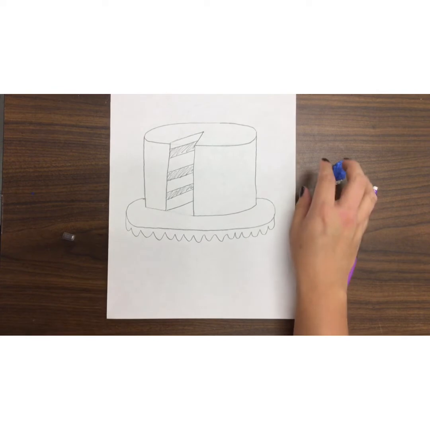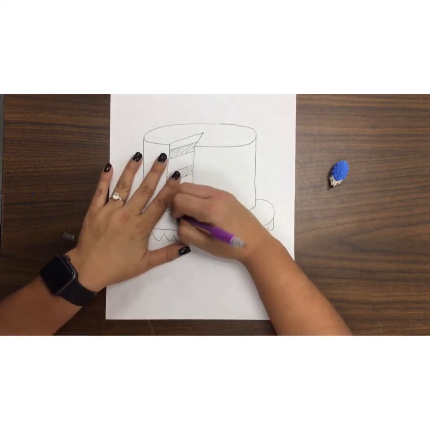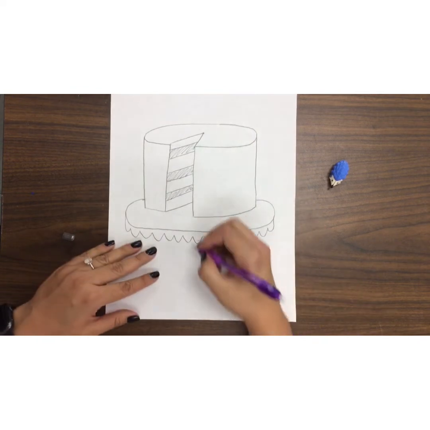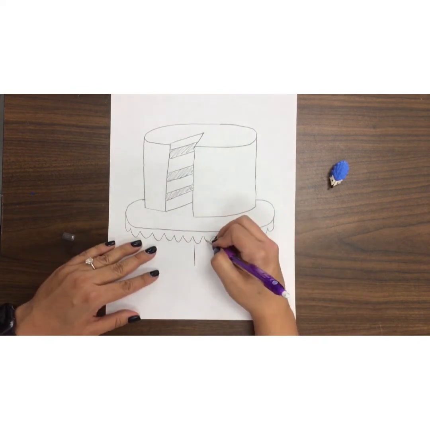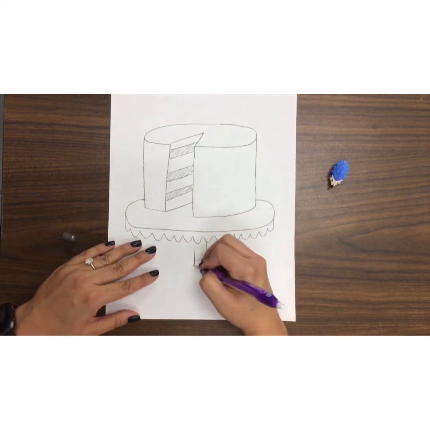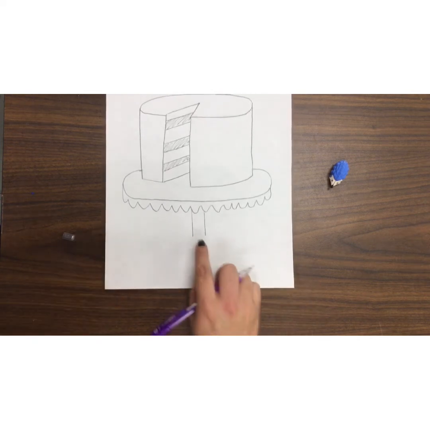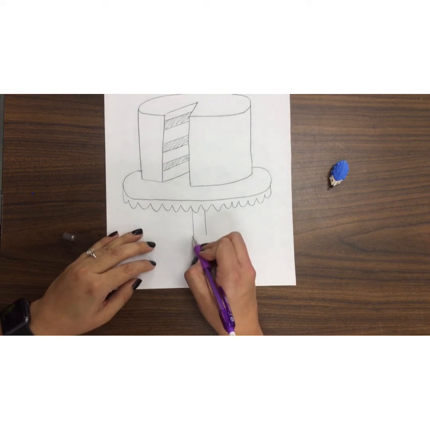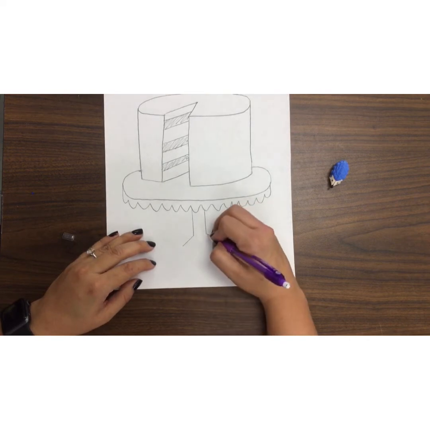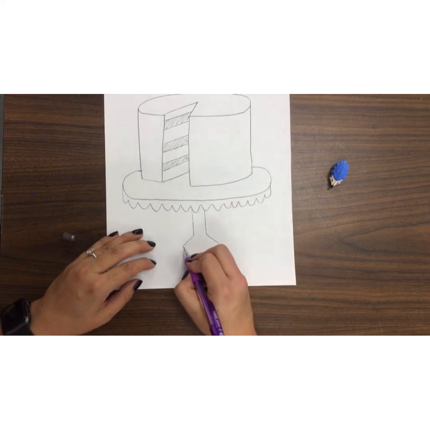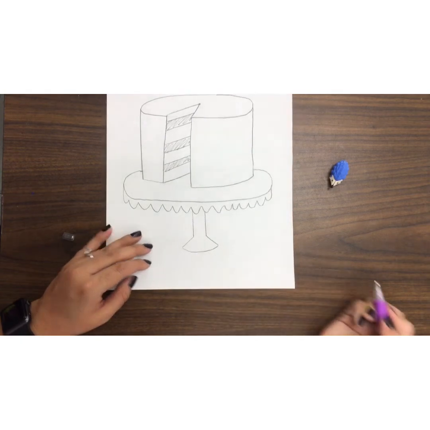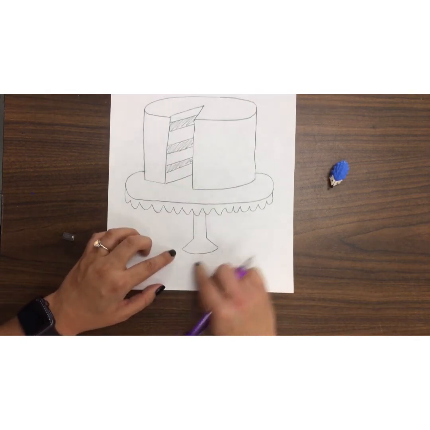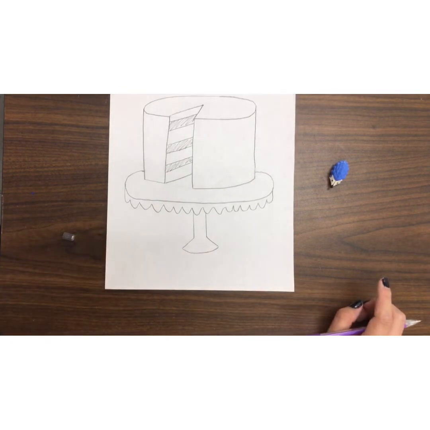And then I'm going to come in, let me erase some of this a little bit more. Okay, I'm going to come in and draw two lines here for the bottom of the pedestal. And then I'm going to draw this right here. Okay, so I did two lines out from those lines and then just almost like a smile right there to hold it.